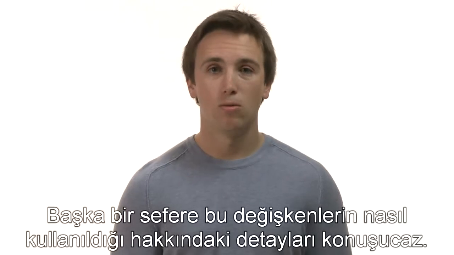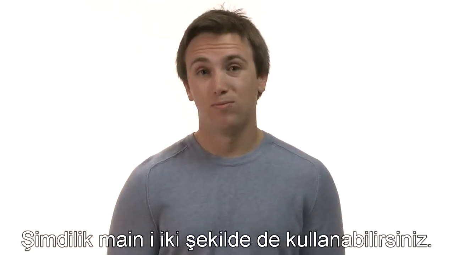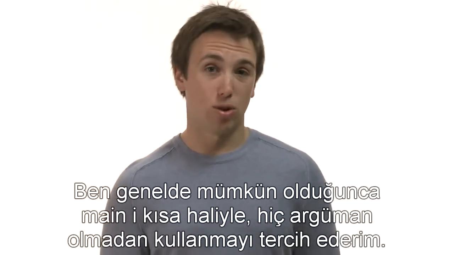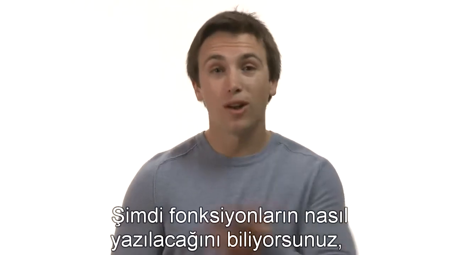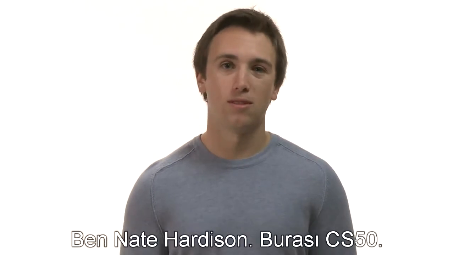In another short, we'll talk about how to use these variables in more detail. For now, you can feel free to declare main either way. I typically choose to write it out the shorter way, with no arguments when possible. Now that you know how to write functions, you're well on your way to developing larger, more complex programs.